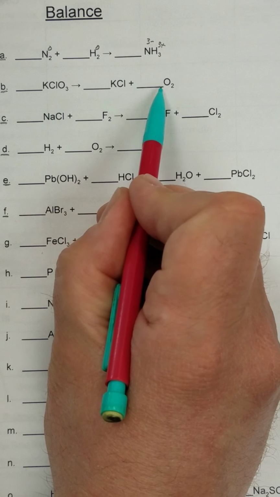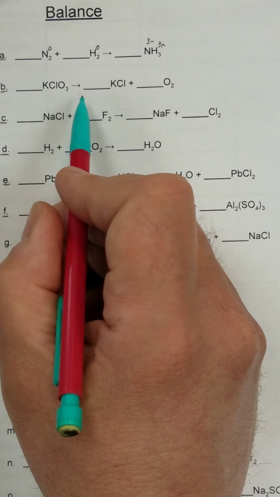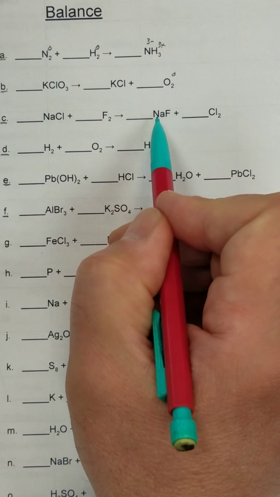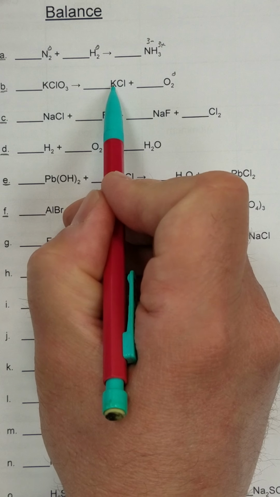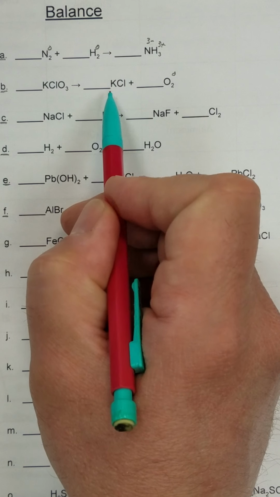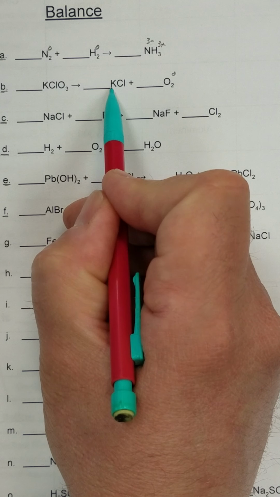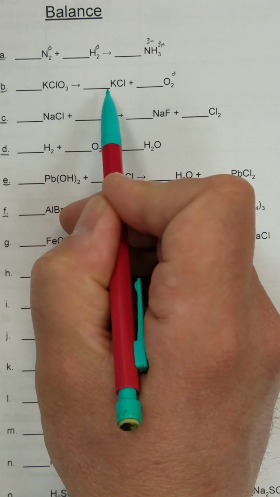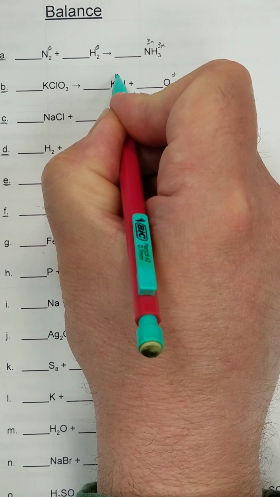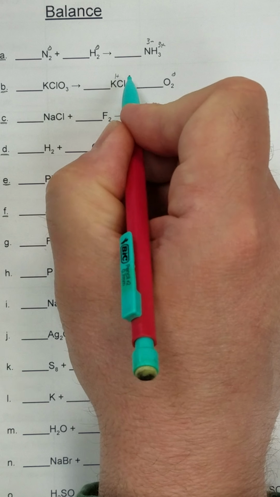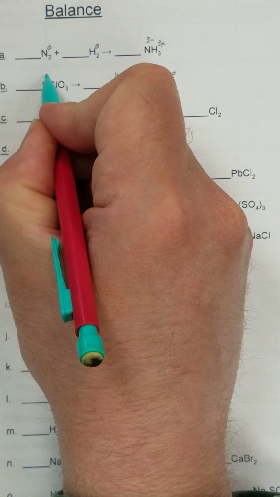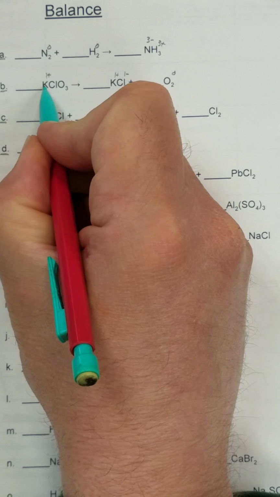Now, this one here is a little bit more complex, but starting off, overall, this is 0, this is 0, and this one just by itself, that one's 0. But looking at the rules, and I believe it's rule 6, for group 1, group 2, and aluminum, their oxidation numbers are going to match their group. Well, potassium is in group 1, so this one is going to have a 1 plus, and the chlorine is going to have a 1 minus to balance that out. This is a 1 plus for the potassium.